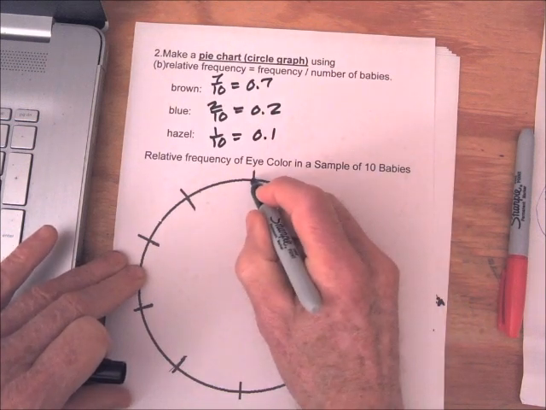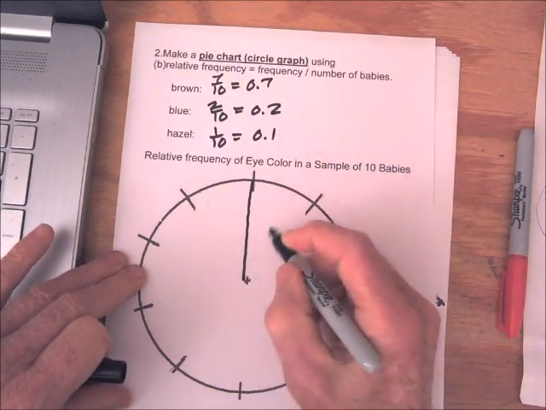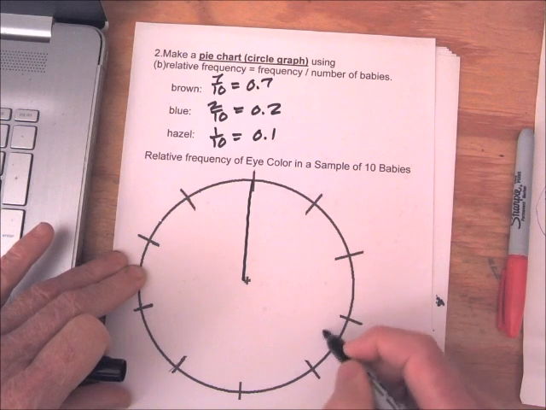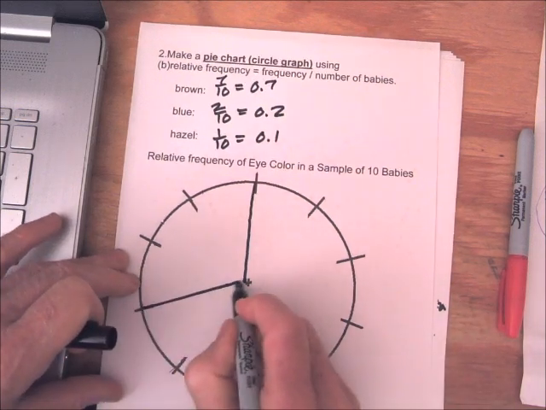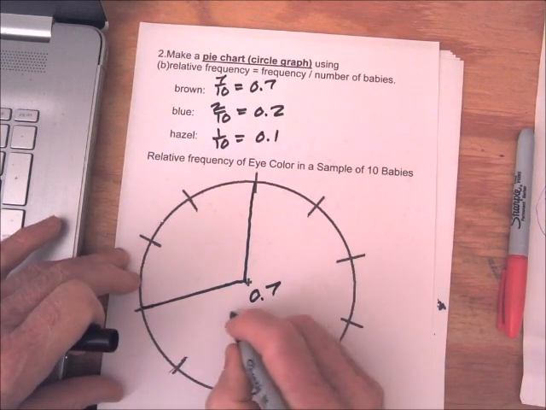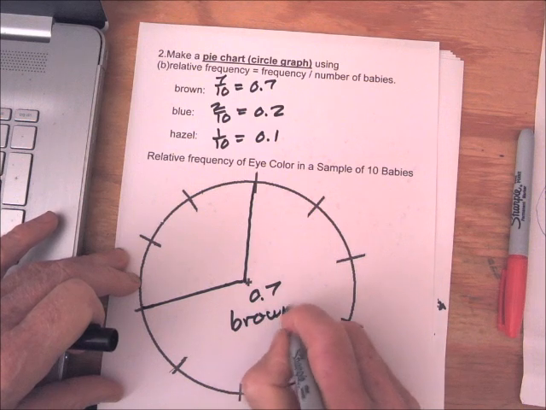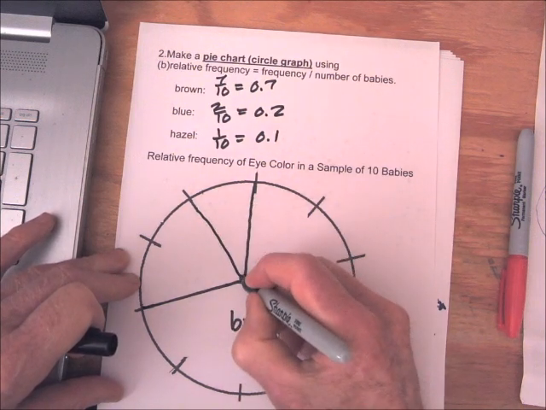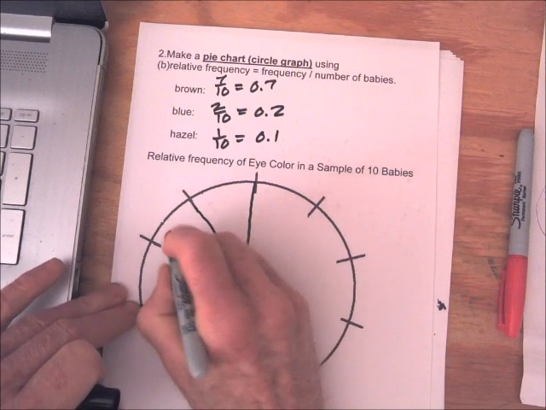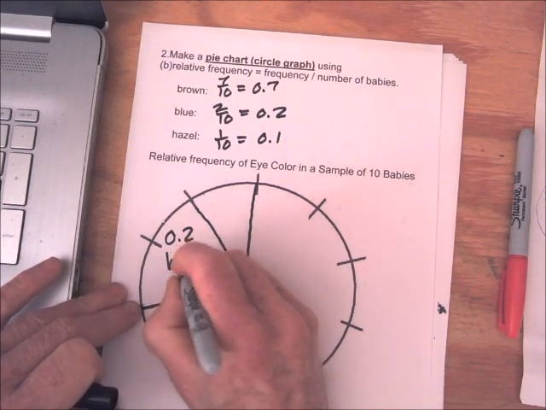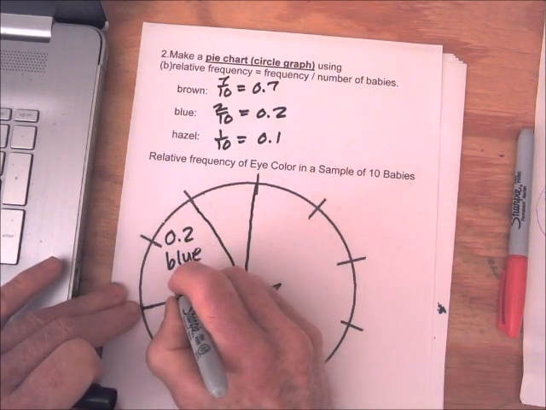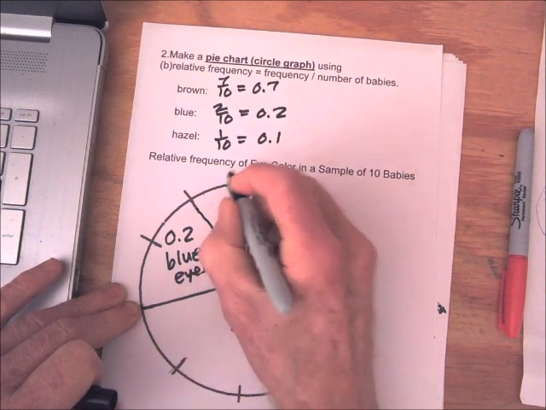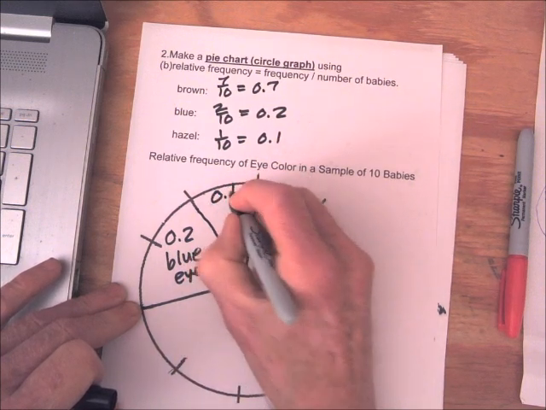So we want 7 slices for the brown. 1, 2, 3, 4, 5, 6, 7. 0.7 brown eyes. 2 slices, or 2/10, for the blue. 0.2 blue eyes. And 1 slice, 0.1 hazel.